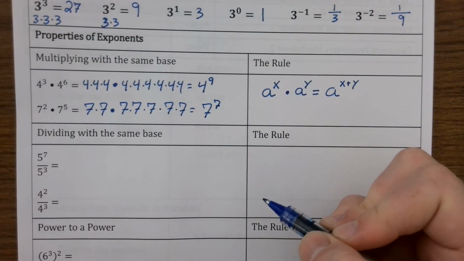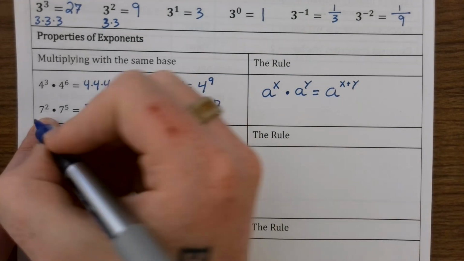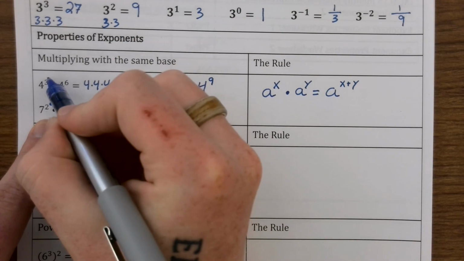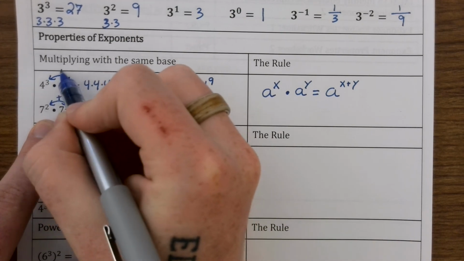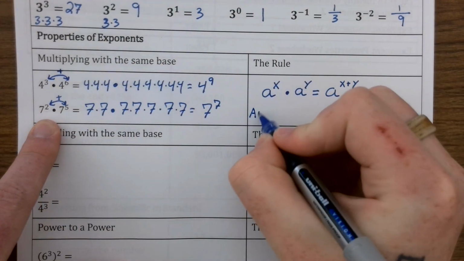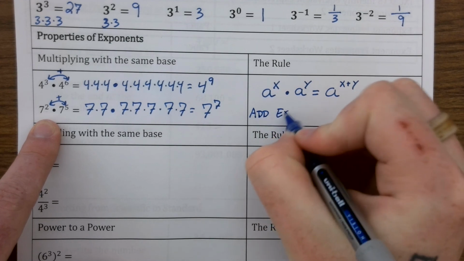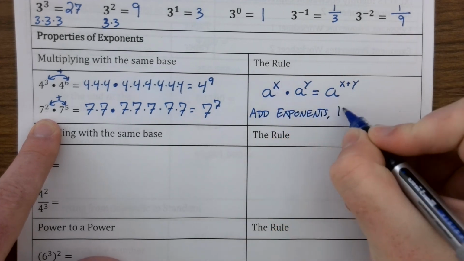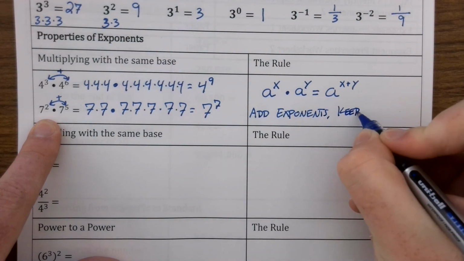There we go. So when you're multiplying with the same base, we're just going to add exponents, keep base.